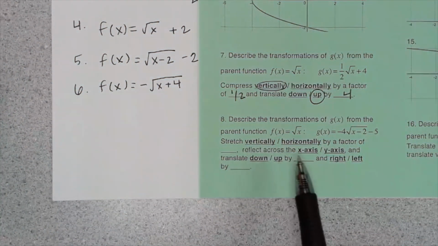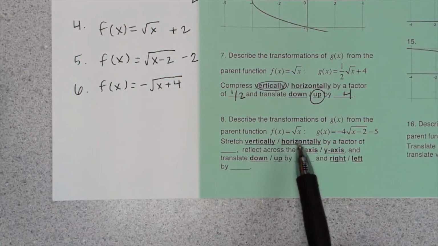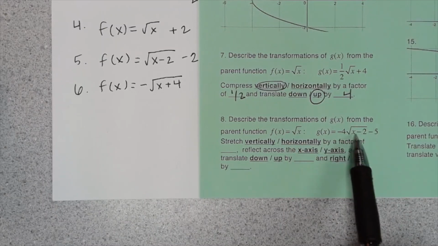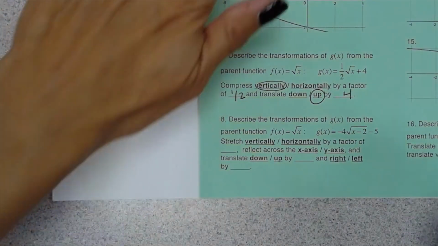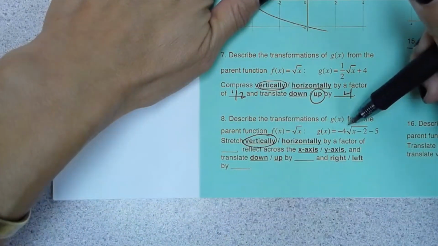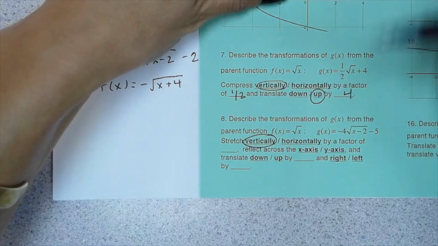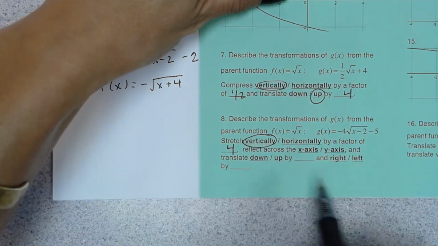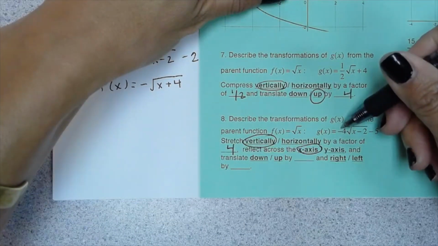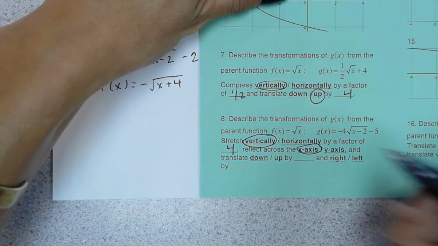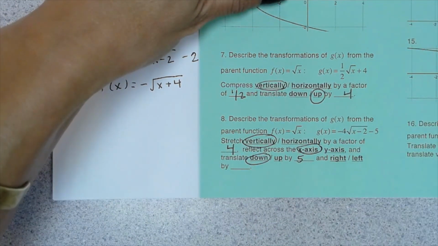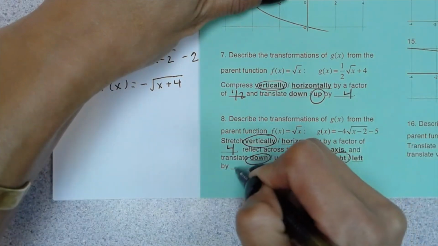Number 8 says describe the transformations of g from the parent function f of x equals the square root of x. And here's your function for g. It says negative 4 square root of x minus 2, and then minus 5. So we have a vertical stretch because of the number on the front of the square root, and it's by a factor of 4. You also have a reflection across the x-axis because the negative is in front. And then finally we're going to translate down by 5. That's because the number at the end is a negative. And then we're also going to be moving right by 2.